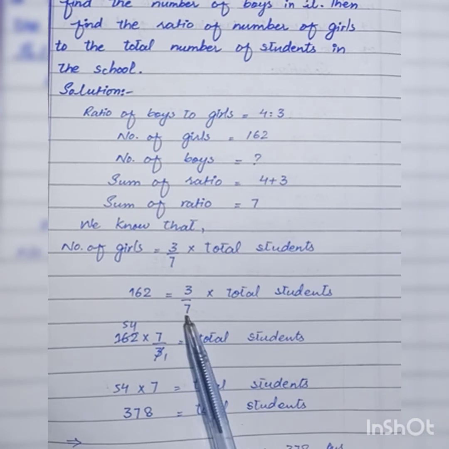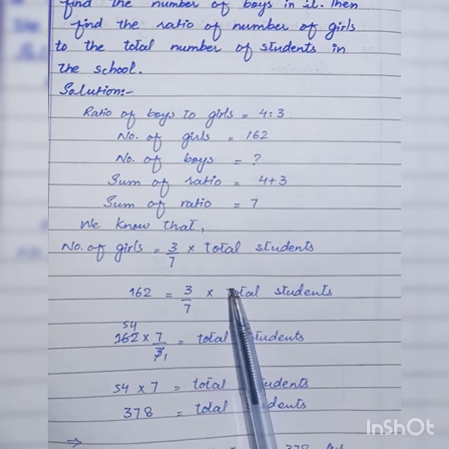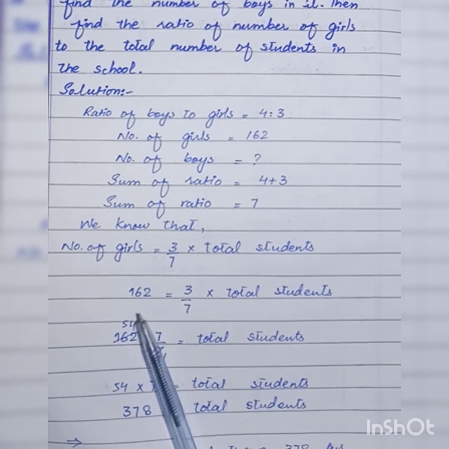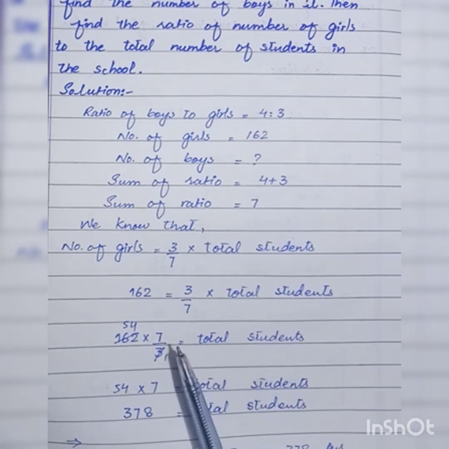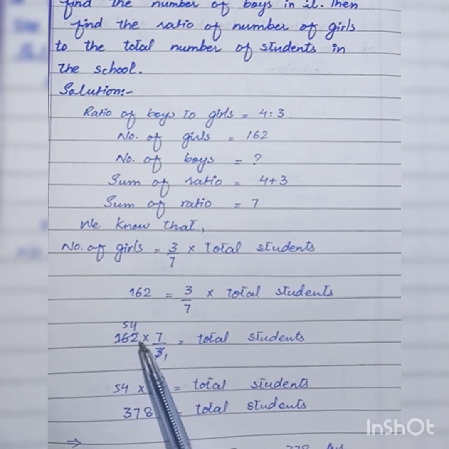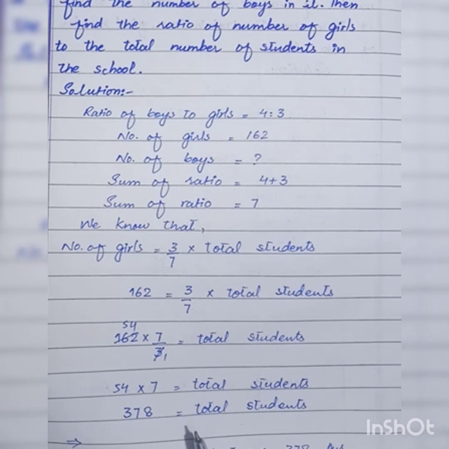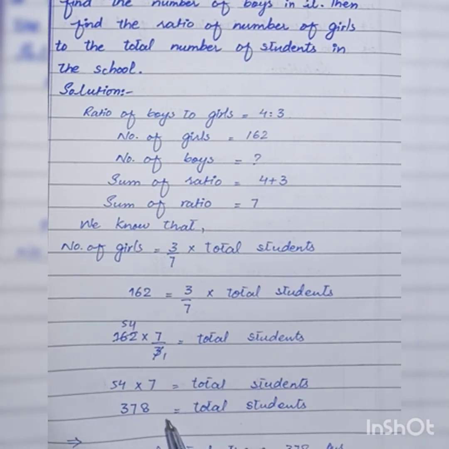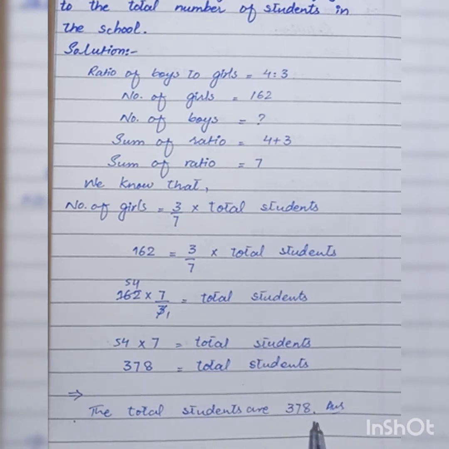Here you can see that 7 is dividing here, which will multiply at the left hand side, and 3 is multiplying here, which will divide at the left hand side. So 162 as it is, 7/3 is equal to total students. 3 ones are 3, 3 fives are 15, 1 will carry here, it would become 12, and 3 fours are 12. Now 54 multiplied by 7 is equal to total students. 54 multiplied by 7 gives the answer 378, which shows the total students in the school are 378.